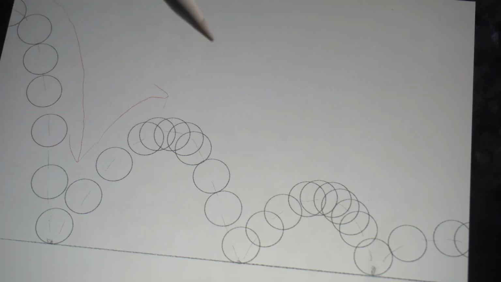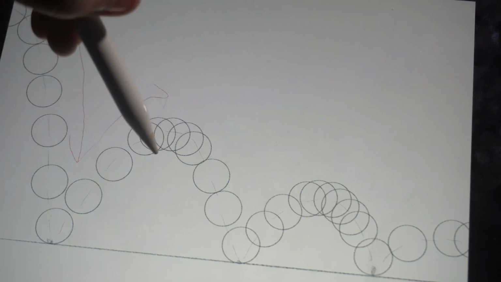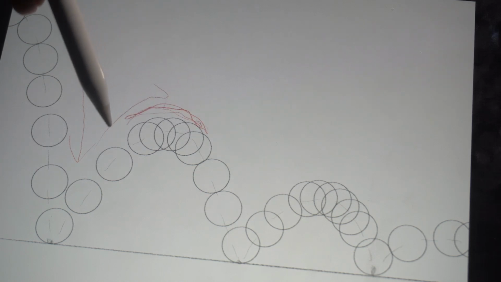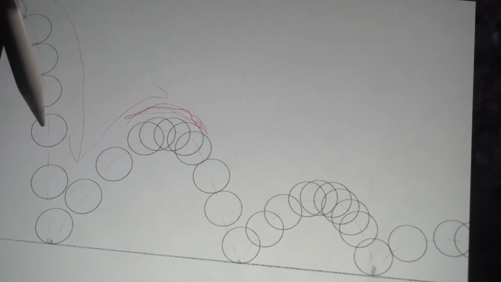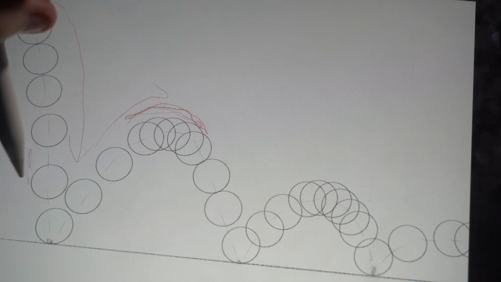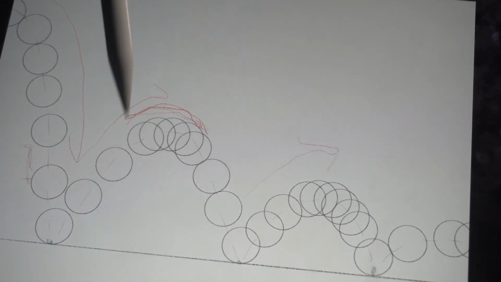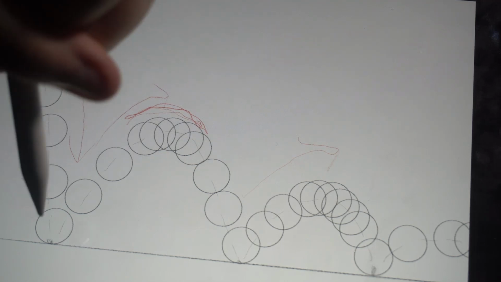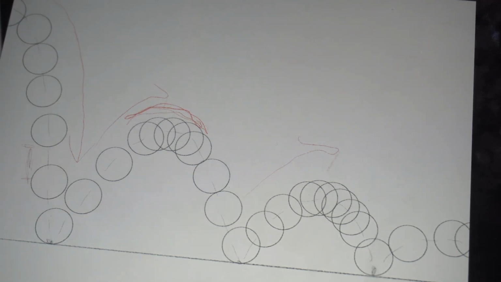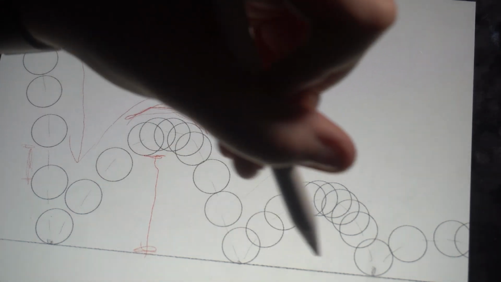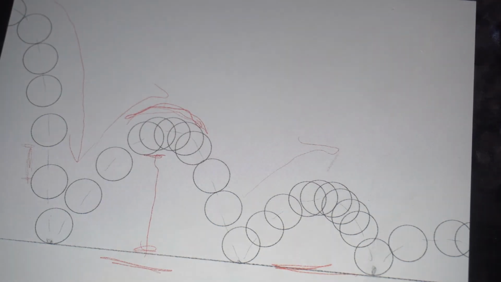This is where you bring in slow in and slow out. As it's going up, it's going to have more frames, which will slow it down. And then when it's going down, like you see here, it gets more spaced apart to create the illusion of speed. And you can add more or less weight depending on how high it's gonna bounce and how many times it bounces.